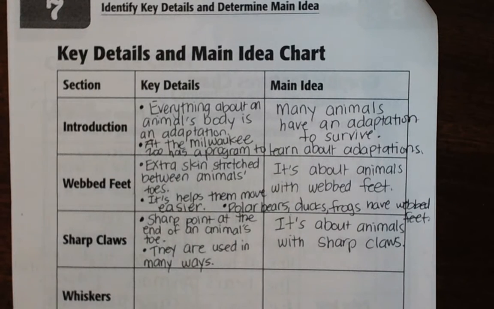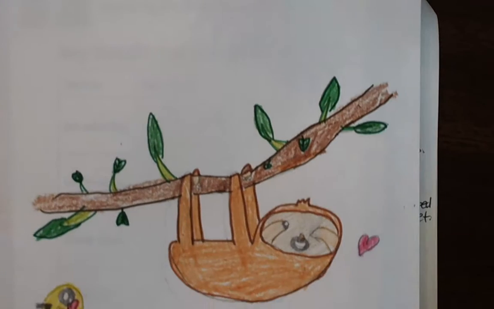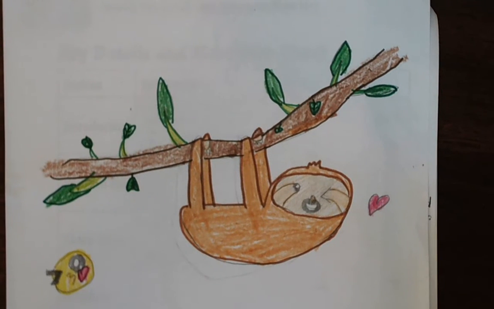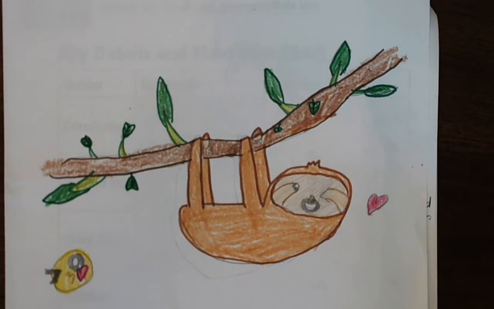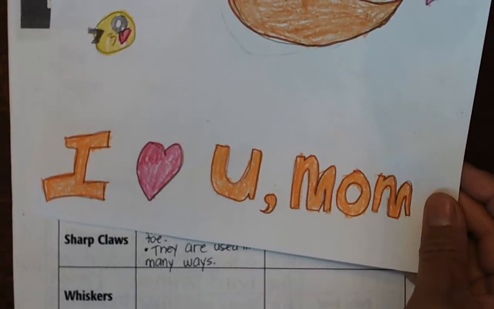But before I do, I just want to show you one thing that Lily made me. Isn't that adorable? So cute. I love it. She says, I love you, Mom. I love that picture of my baby.